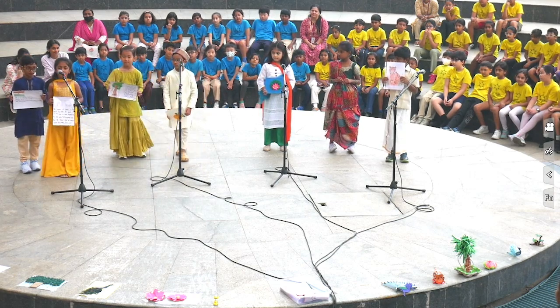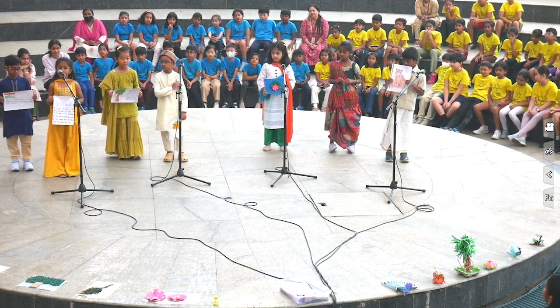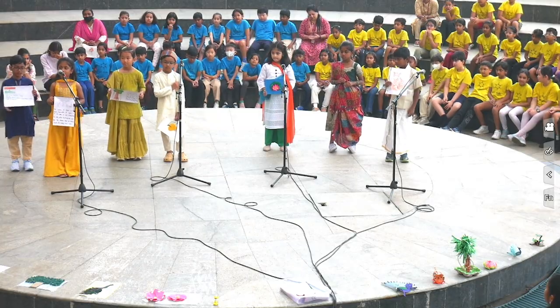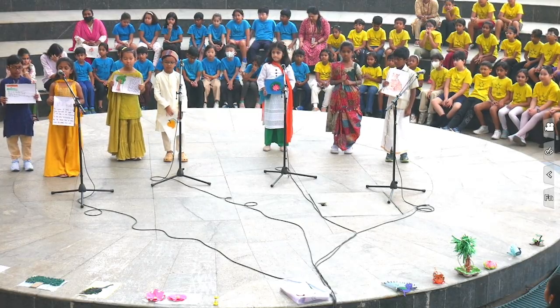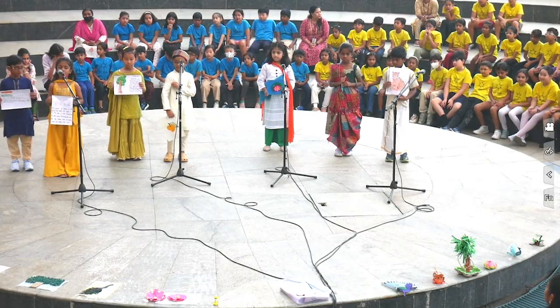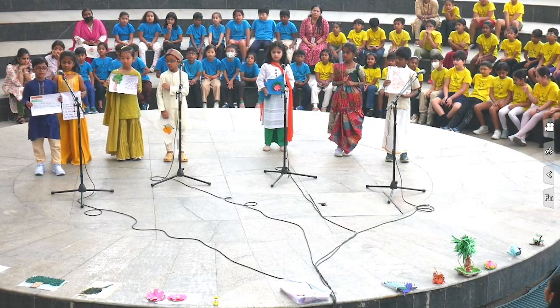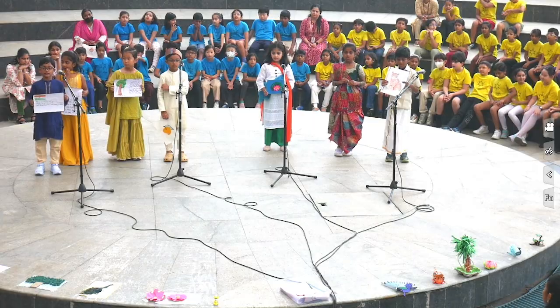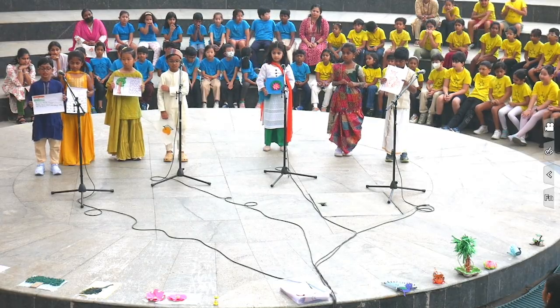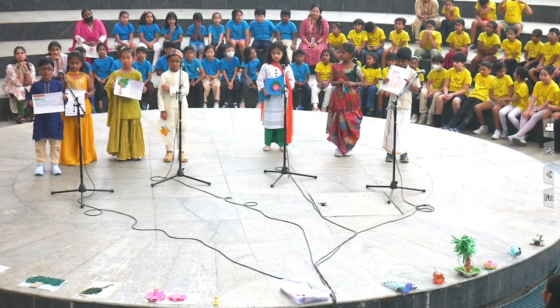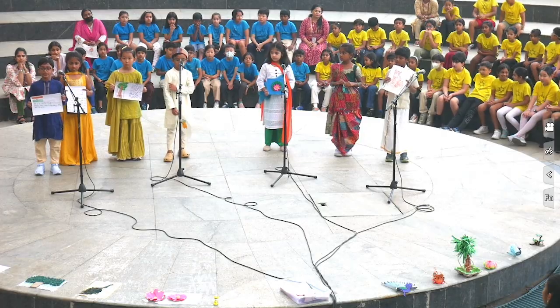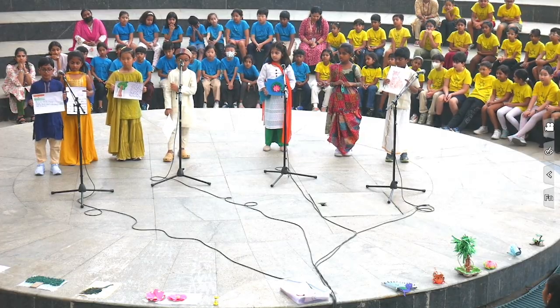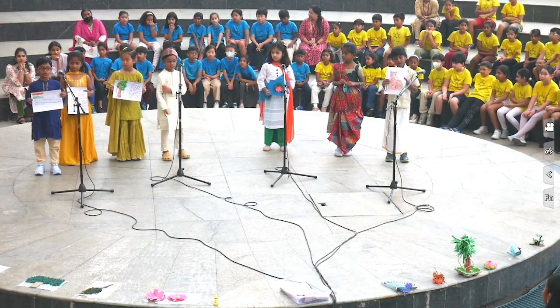I am going to talk about Indian currency. Indian currency is used for buying and selling. It has a special code on it and Gandhiji's photo. The national flag of India is the Tiranga. It has 3 colors: saffron for courage, white for peace, green for growth. The blue wheel in the center has 24 lines. It's called the Ashoka Chakra.